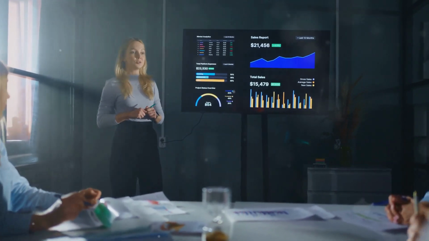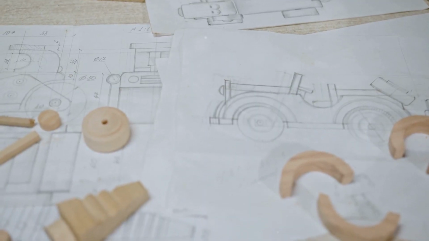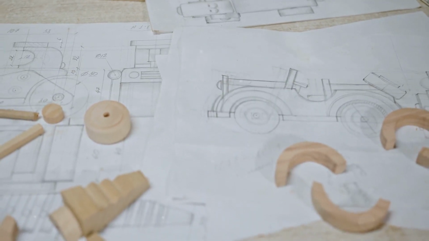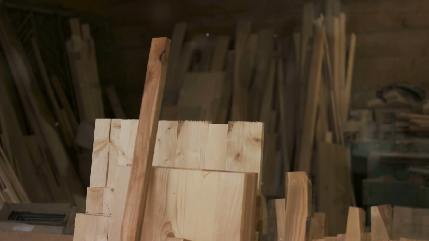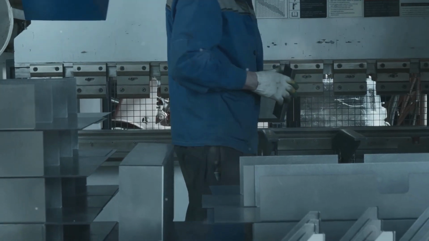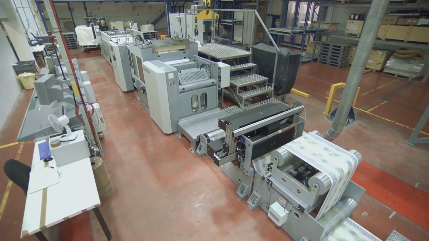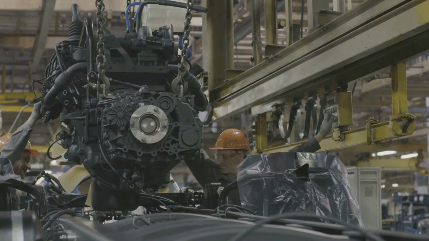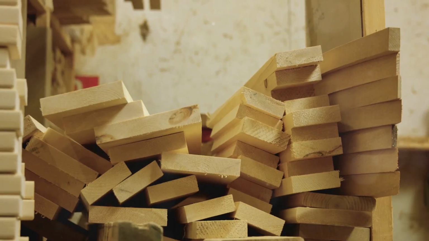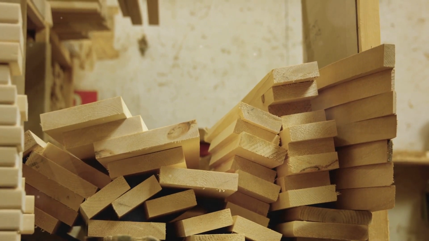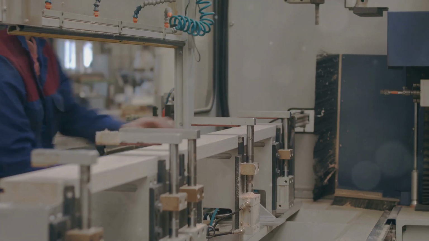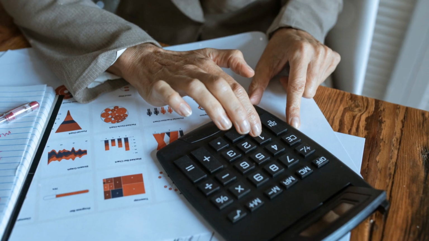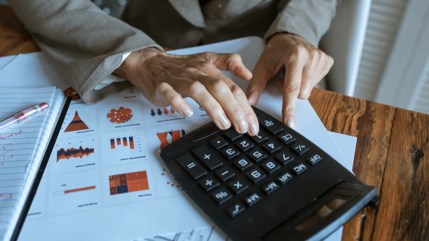Section 8. Practical examples of variance analysis. Let's illustrate variance analysis with a simple example. A company produces wooden toys with standard costs for one toy car. Direct materials $10, direct labor $15, manufacturing overhead $5. Actual costs for 1,000 toy cars were higher. Direct materials $11,550, direct labor $15,200, manufacturing overhead $4,800.